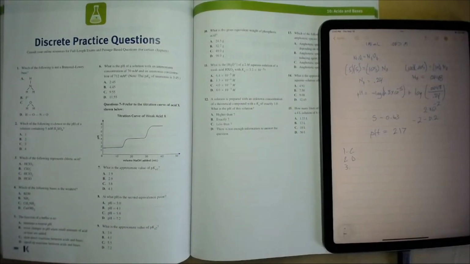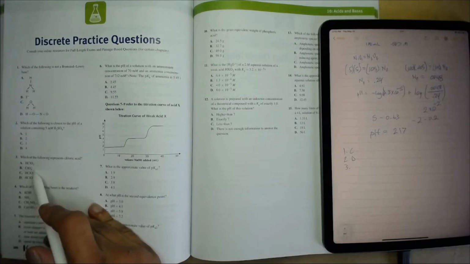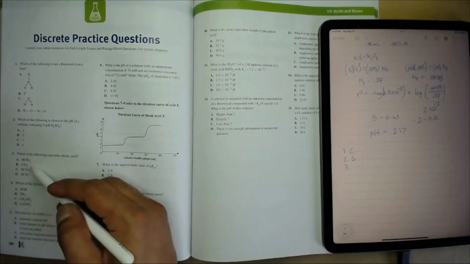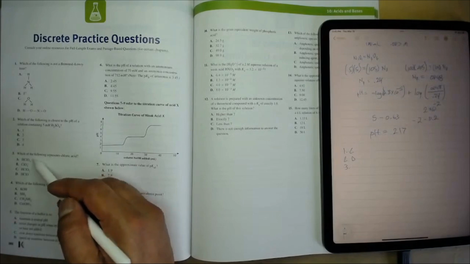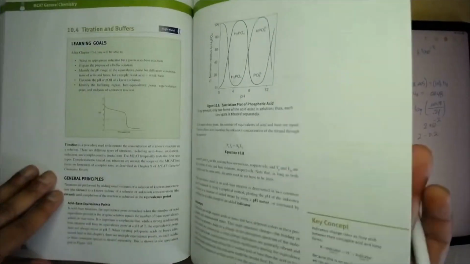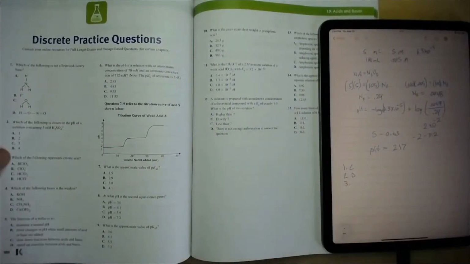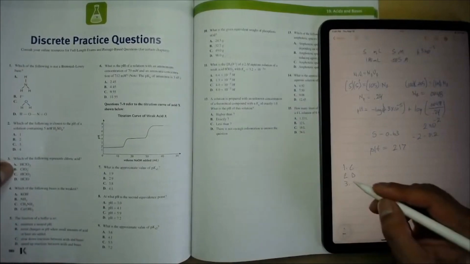3. Which of the following represents chloric acid? ClO3? Oh, that's not the acid. So it's got to be the HClO3. Or is it HClO2? Let's go with HClO3. I could just flip back real quick, couldn't I? ClO3, HClO3, chloric acid. A.